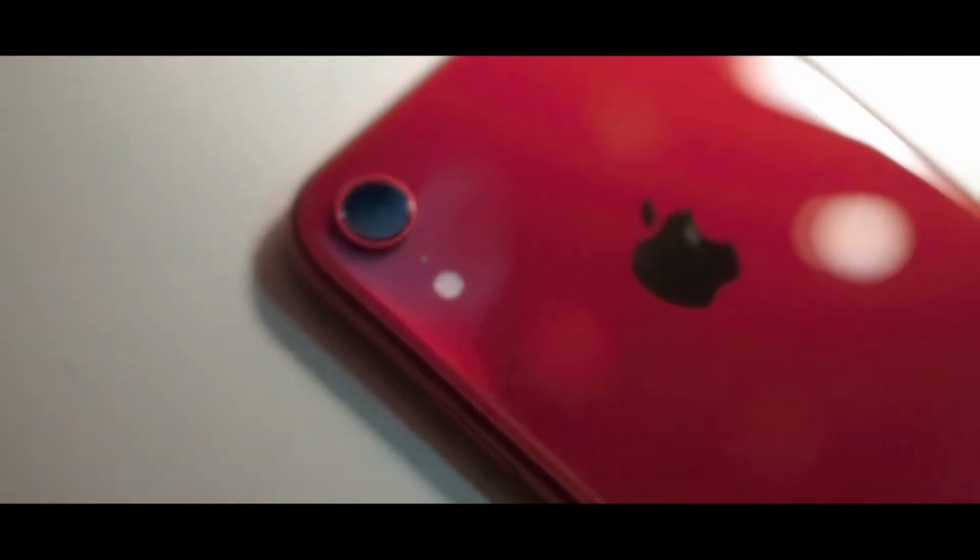So alright, let's get started with the hands-on. In this video, I'm going to show you the top 5 changes or features in iOS 13 which I like.